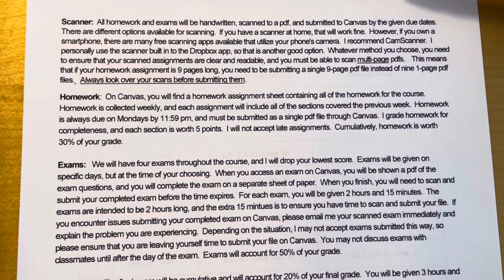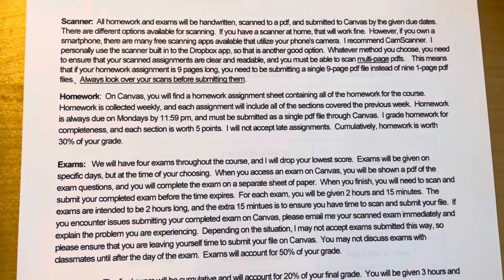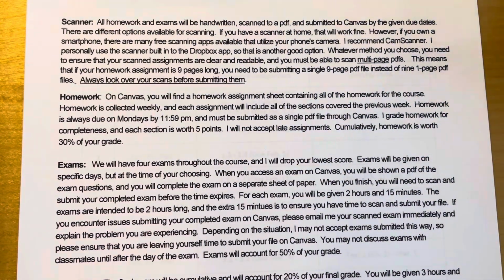Also make sure none of the edges of the page are cropped out so that any information is missing. And also make sure that you scan your pages in the correct order. If you send me a 12-page PDF and all of the pages are jumbled up and out of order, chances are I'm not even going to bother looking at it. I'm going to probably send you a response saying, hey, rescan this, put it in the correct order, and I'll grade it then. So make sure you've checked your scans for those things before you submit them.